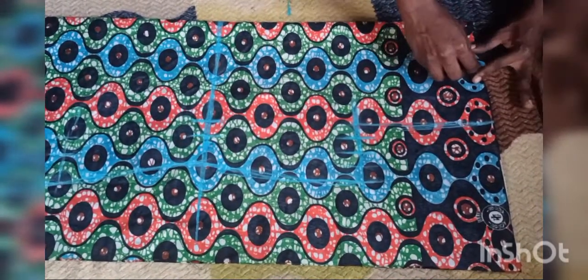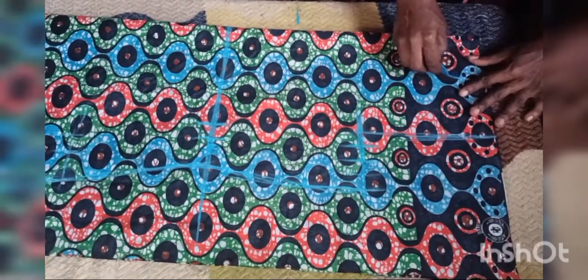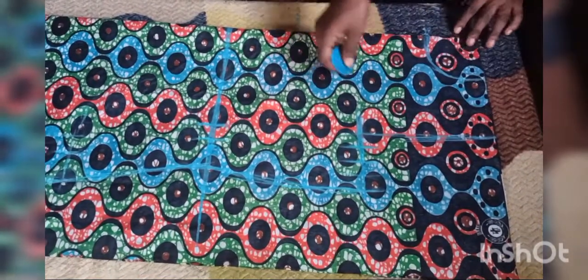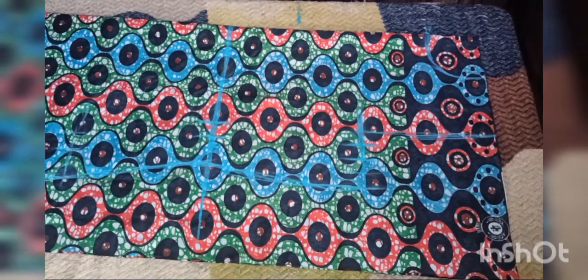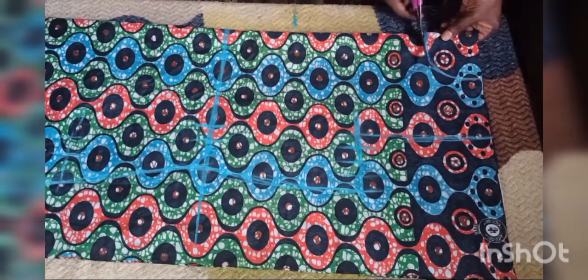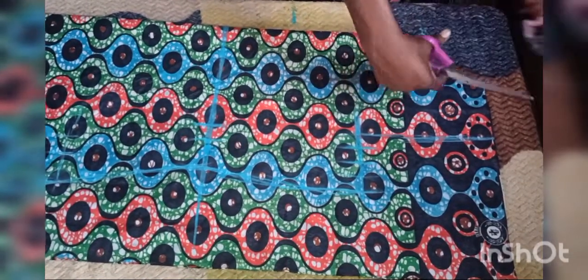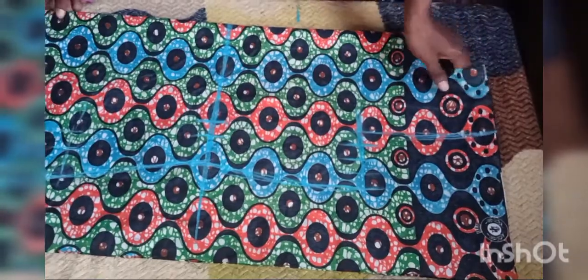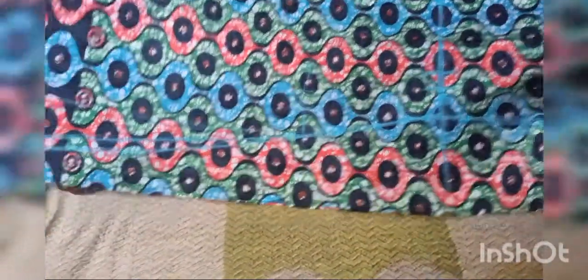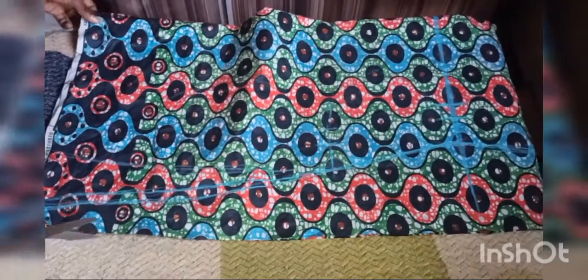Then I'll make my curve, and then I'll cut it out. So this is my neck measurement. Then for this one part, I'm cutting it out now.